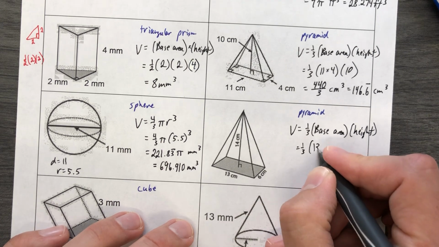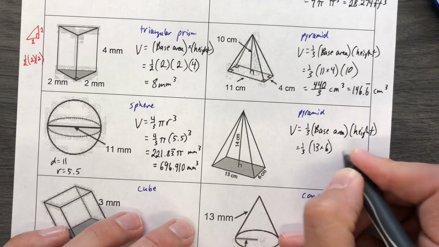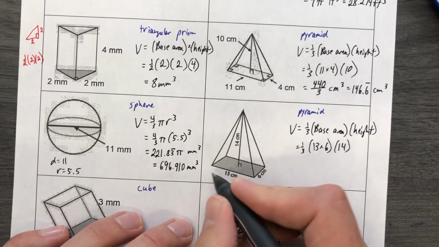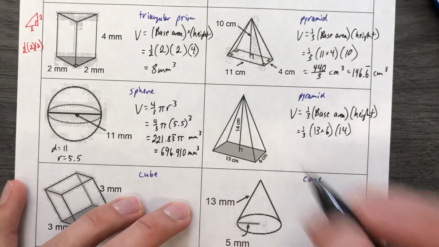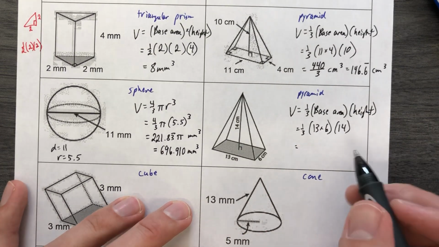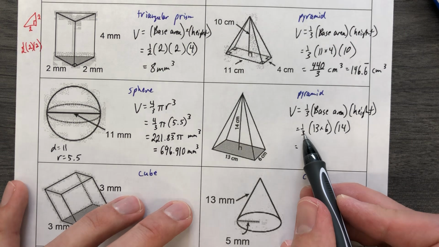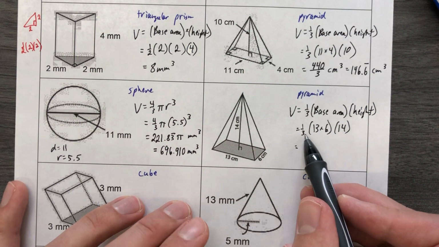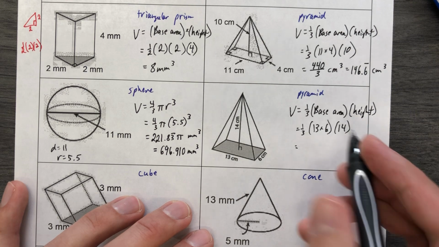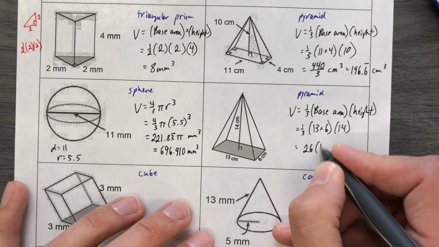One-third times 13 times 6 times 14. It's a 13 by 6 rectangle down there, multiplied by 14, which is the height. We can do this one mostly in our head. 13 times 6, I don't know what it is, but one-third of 6 is 2. 2 times 13 is 26, times 14.